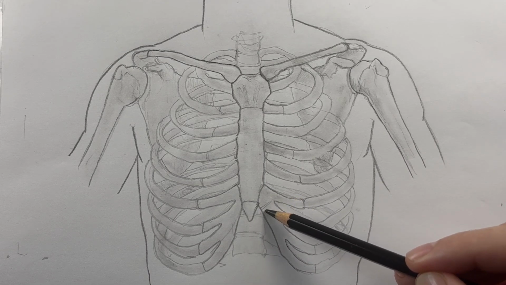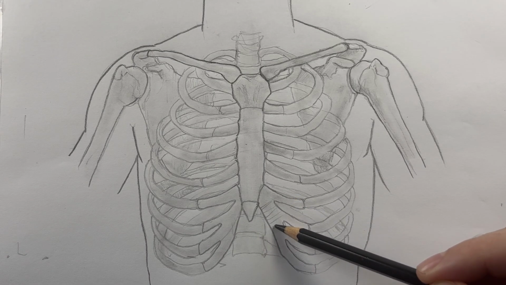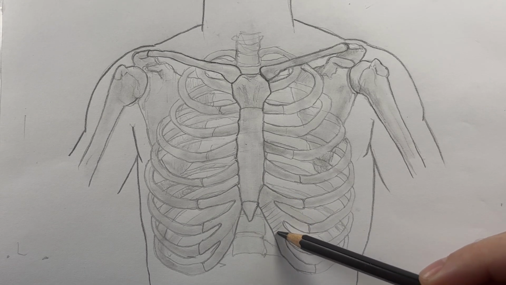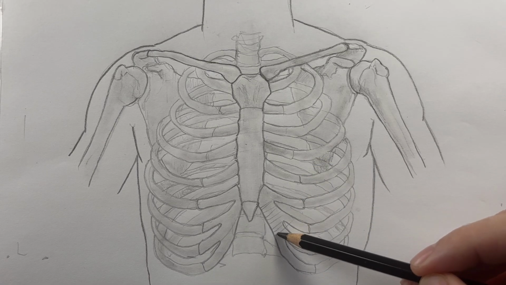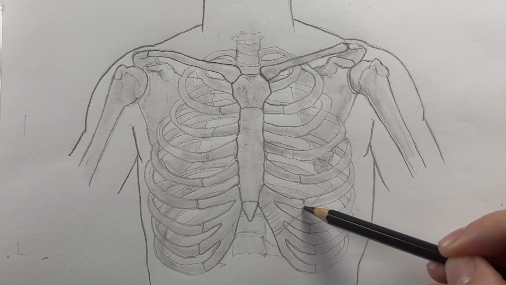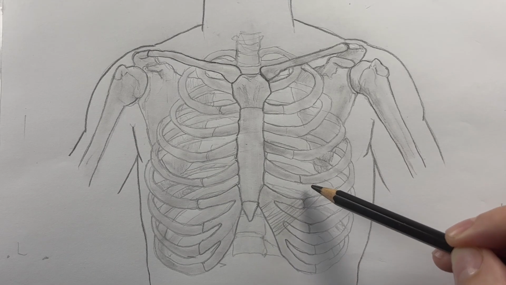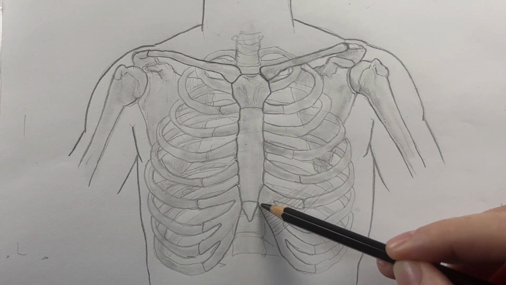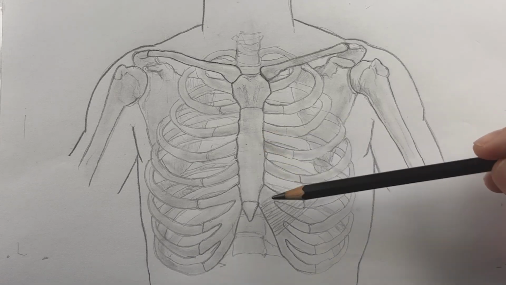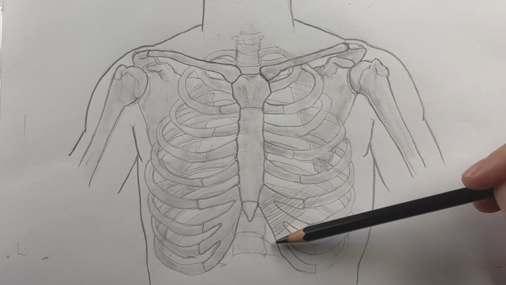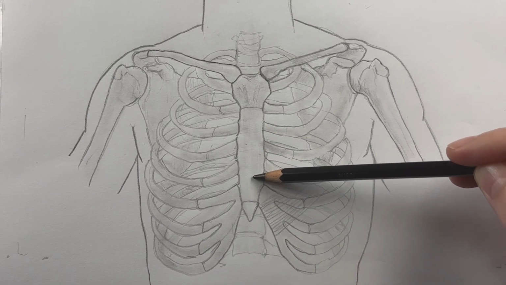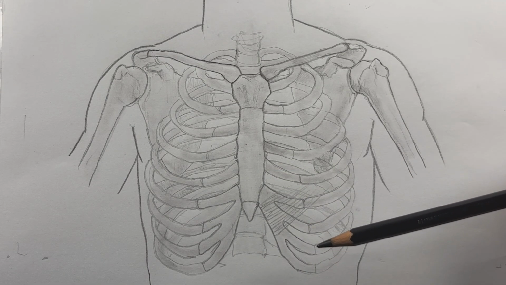The pecs attach to this abdominal head down to about here. I'm going to draw these lines in the direction of the muscle fibers. The muscles are attached to the rib cage here, not to the sternum, as you might think.